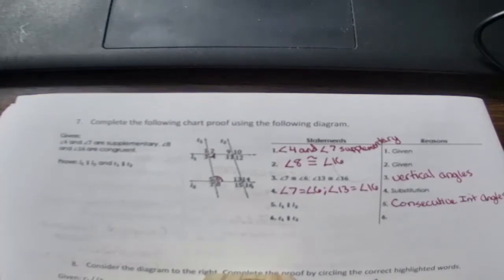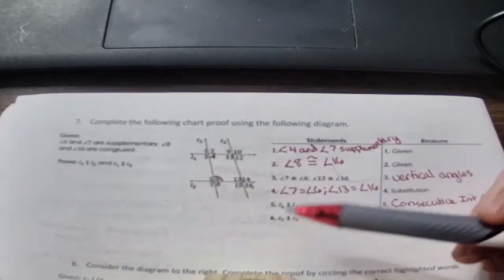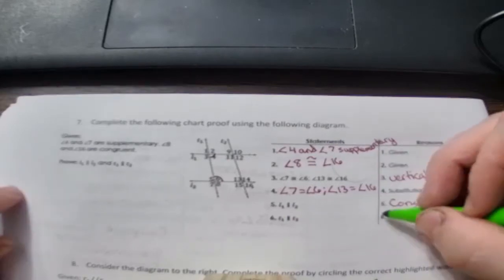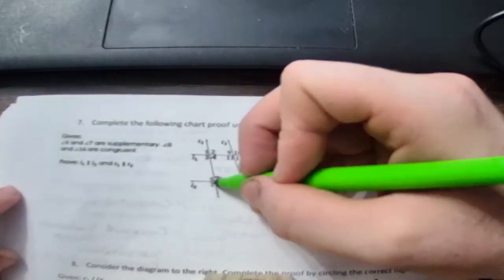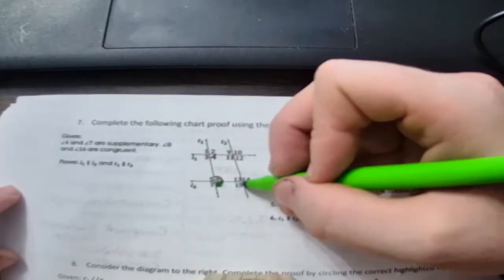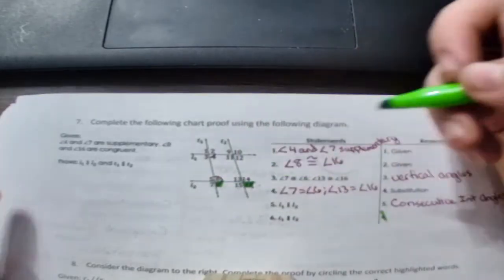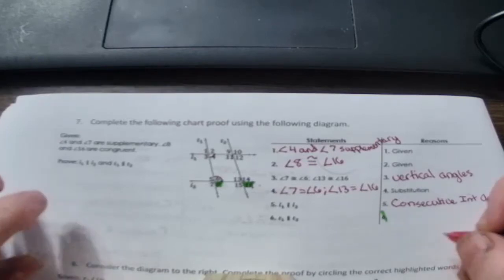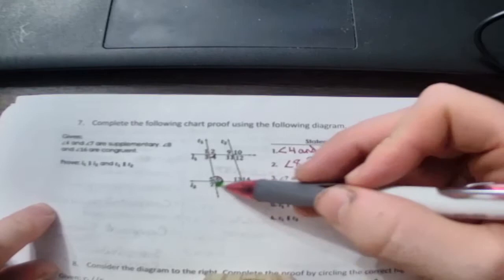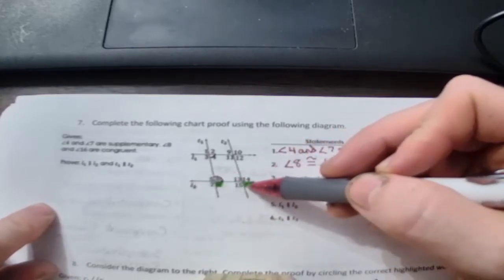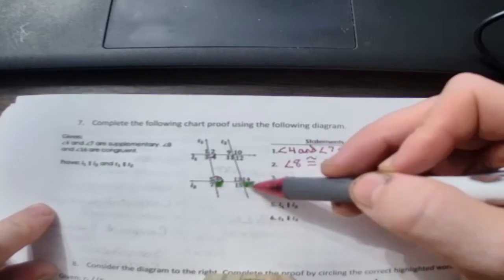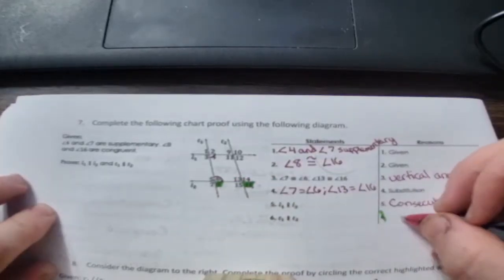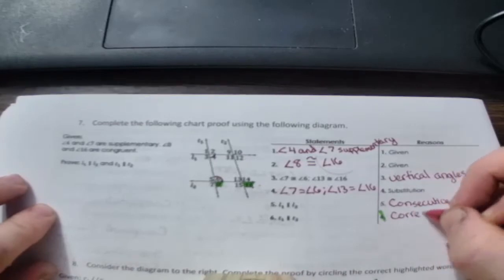The next one, the last one, is why are T1 and T2 parallel? Well, for this one, we had said that angle 8 and angle 16 are congruent. That was actually one of our givens. Now, this is an angle relationship that we should know, and so they're both on the left side of the transversal, and they also are both underneath the parallel lines. So this would be called corresponding angles.